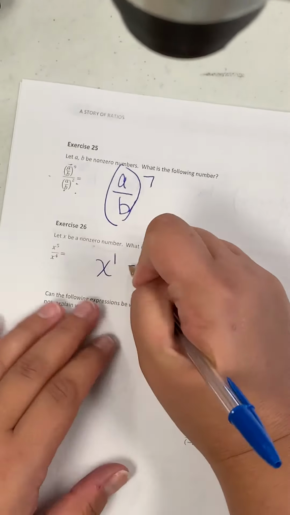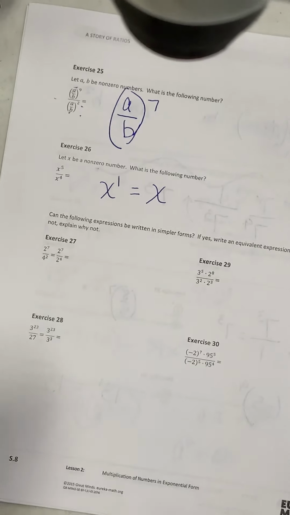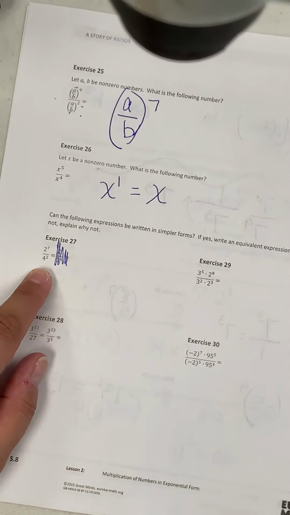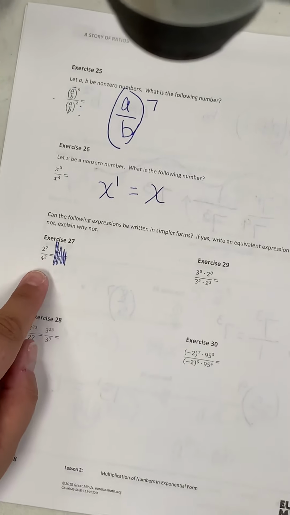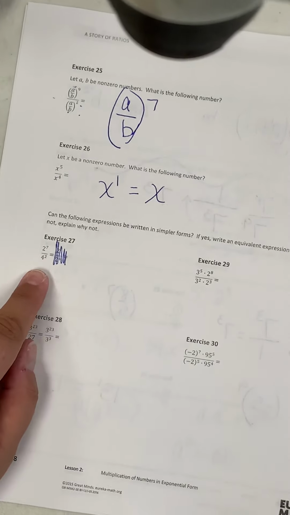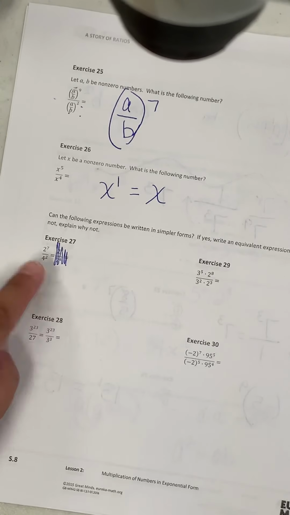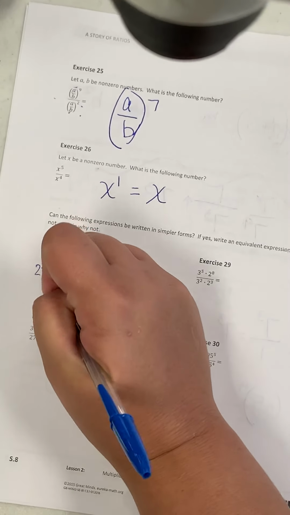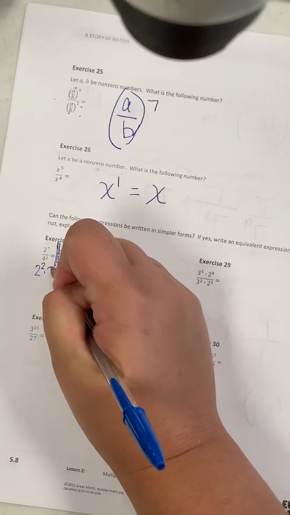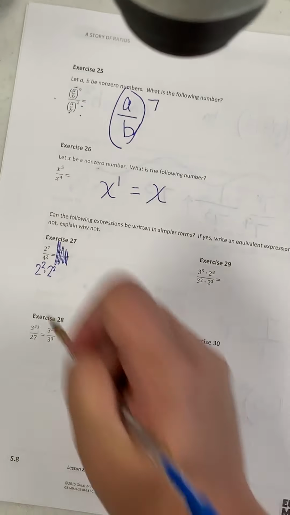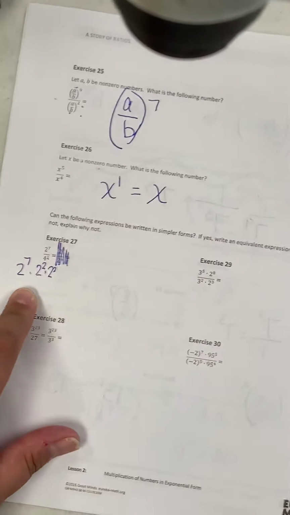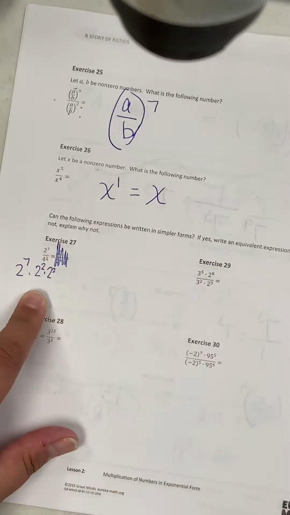So now they give you the same setup as before. Scratch this out. Are the bases the same? No. Can you change 4 to a 2 base? Yes. 4 is 2 squared, right? So I've got to do that twice to get this answer, times the 2 to the 7th. So how many 2's do I have? 11. 7, 8, 9, 10, 11.